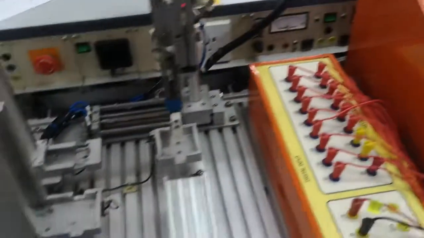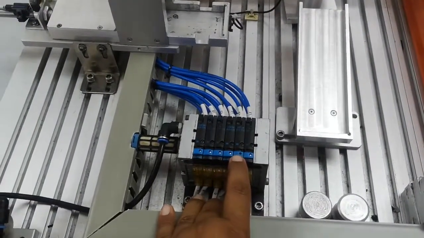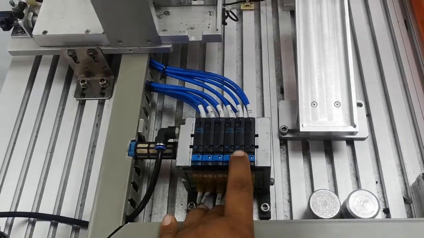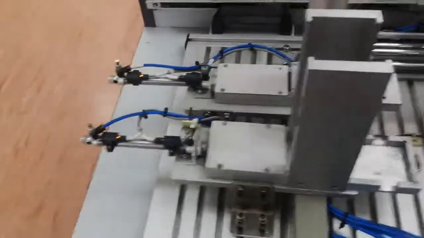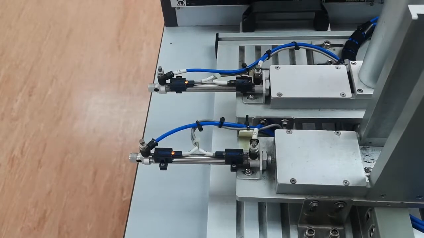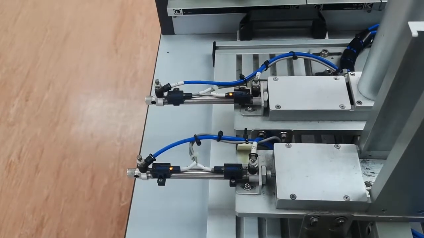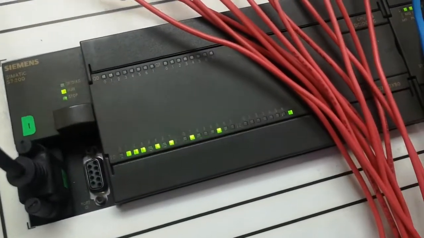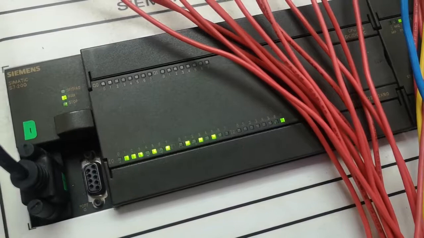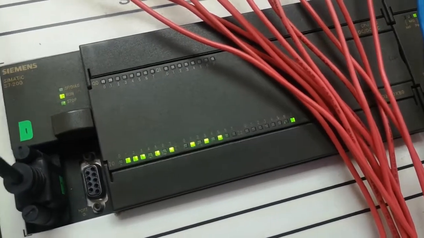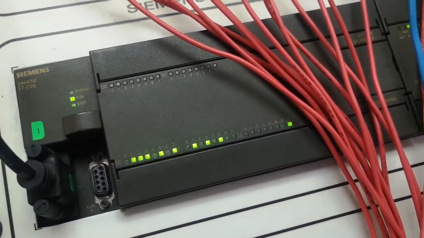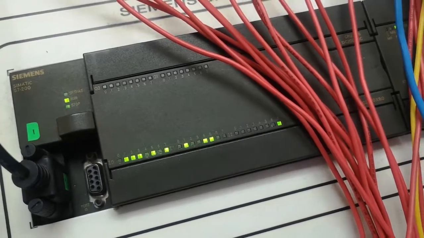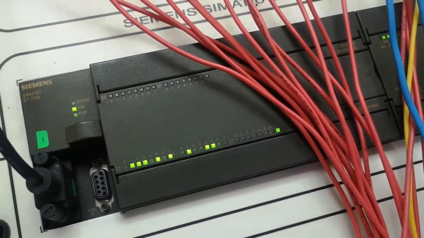Done. Now the next one is the cylinder product. You can see the sensor turn on and off, meaning here is extend, here is retract. So the cylinder retract is I1.3, extend is I1.4.